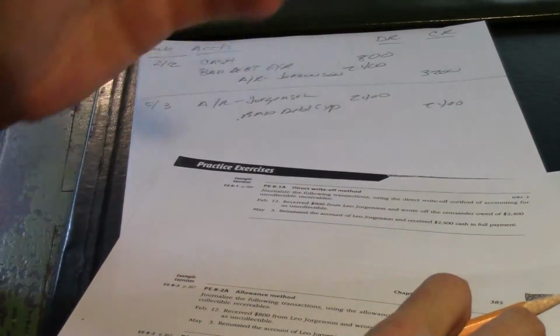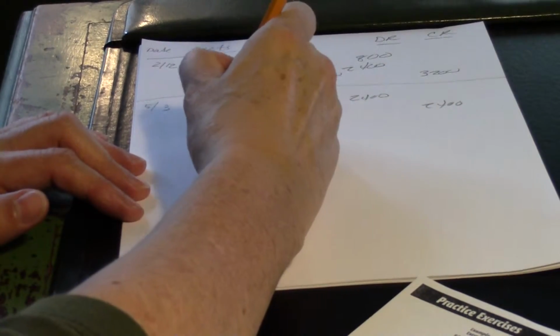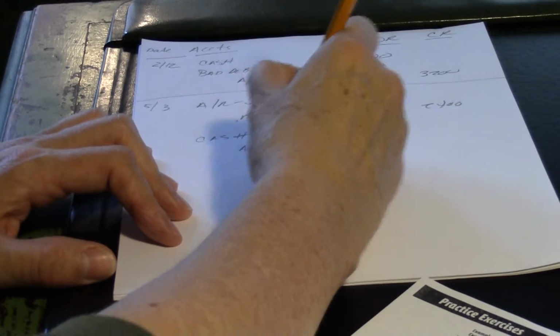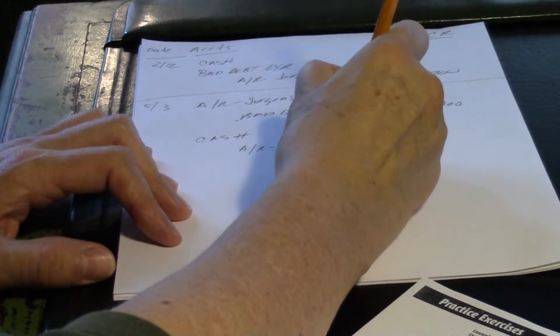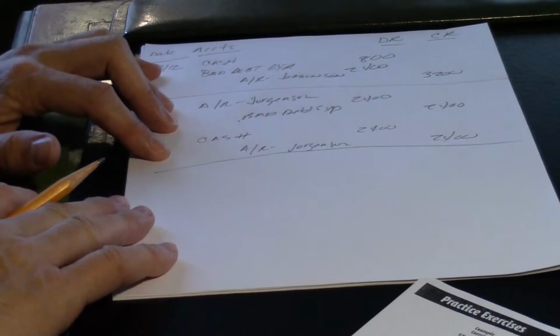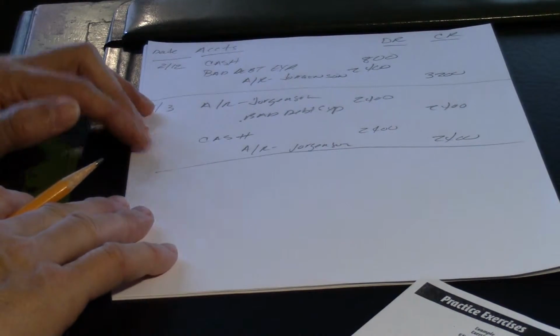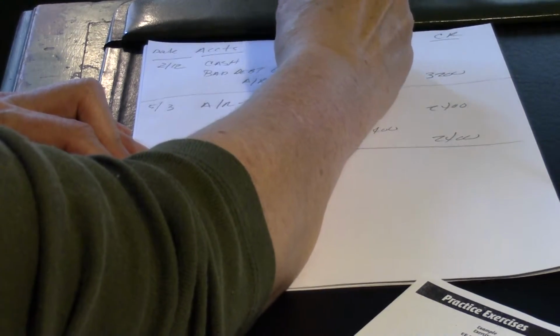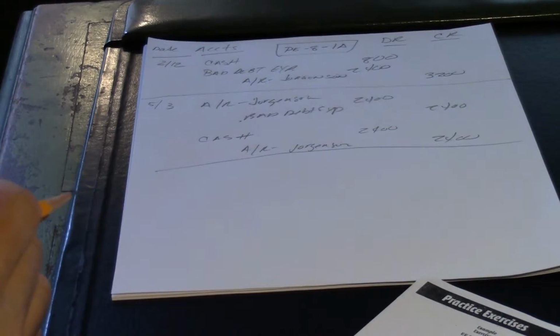All right, so now we've got the account back on the books. We need to now post that cash. So that's just cash to accounts receivable. We already know how to do that from way back in chapter 2. Cash, $2,400, an increase to our cash. Accounts receivable, Jorgensen, $2,400. All right, so that's great. So that's example exercise 8-1A. I'll scan and put that on the books.